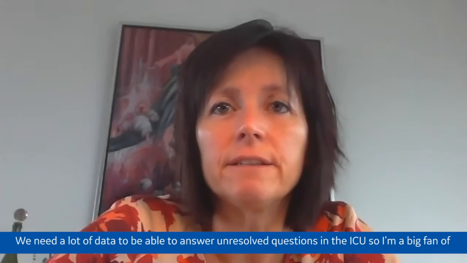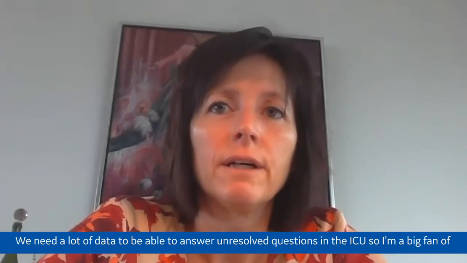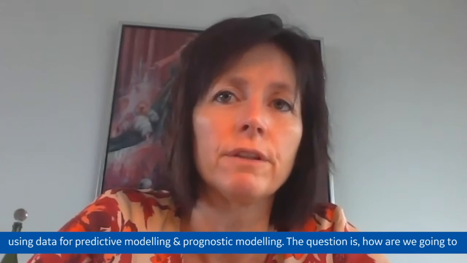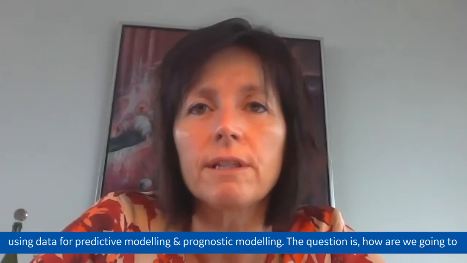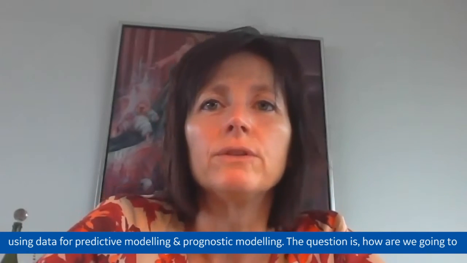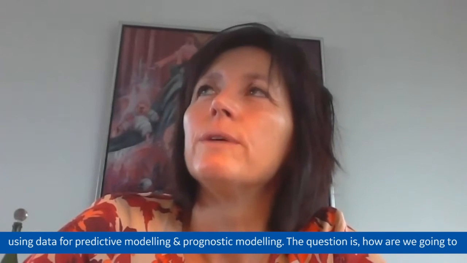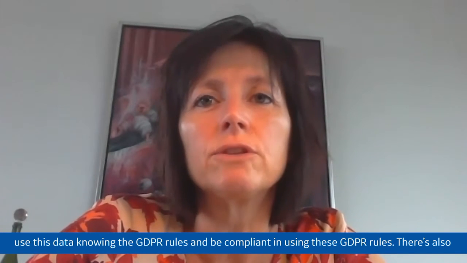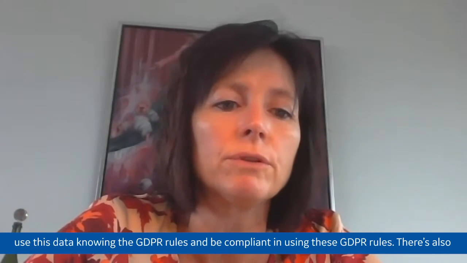We need a lot of data to be able to answer unresolved questions in the ICU. So I'm a big fan of using ICU data for predictive modeling and prognostic modeling. The question is how we're going to use this data, knowing the GDPR rules and being compliant with them.